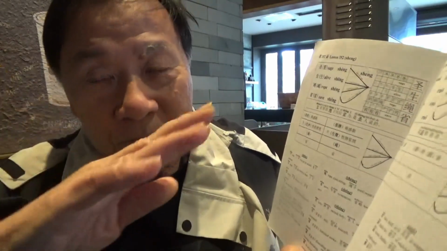The pronunciation is the same, except the third tone: re, do, fa. I think Taiwan's is not fa but re. So it depends where you're from, but this one is here in China.